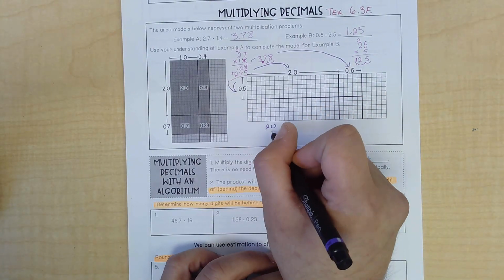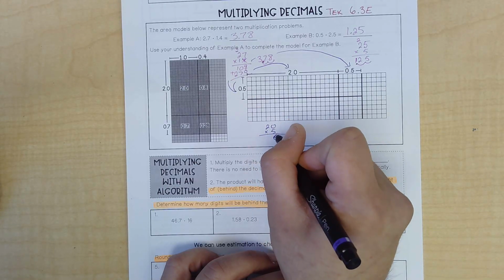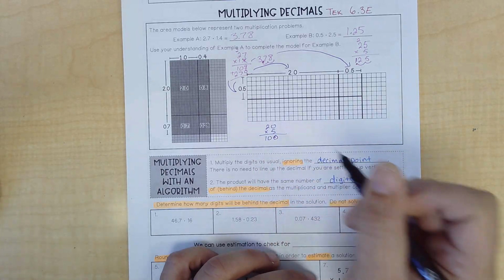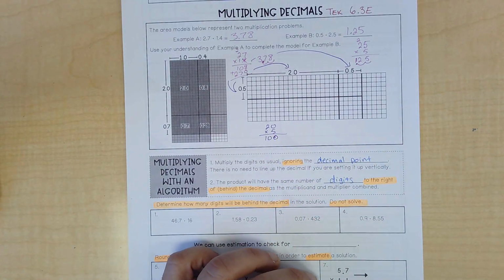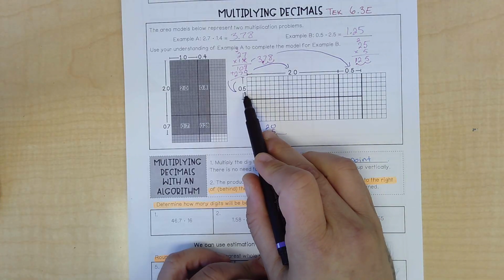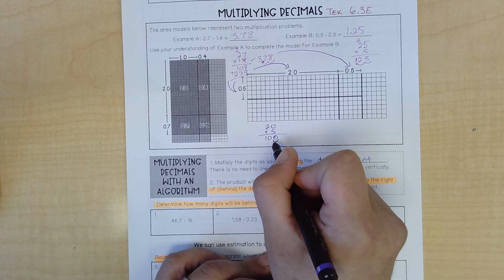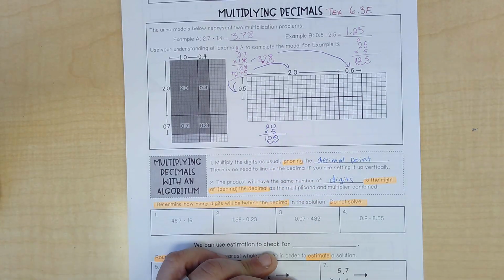So ignoring the decimals, I have 20 times 5. That's going to be 0. 5 times 2 is 10. So now I have 100. One number behind the decimal here, another number behind the decimal here, that's 2, so I'm going to swing it 2. And so I really have one dollar, 1 and 0 hundredths.